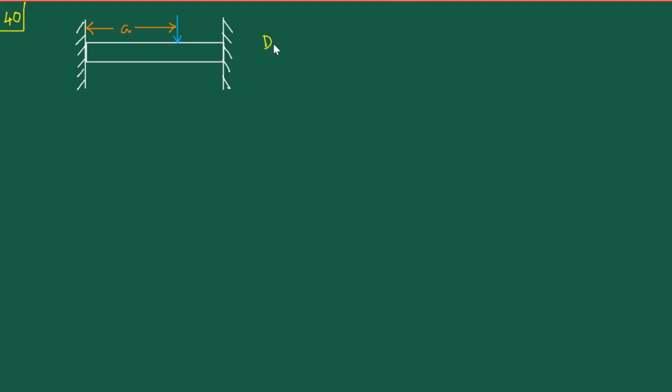Again, note that had this beam not been clamped to this wall, this would have been a simple cantilever beam, and that would have been very much a statically determinate problem.